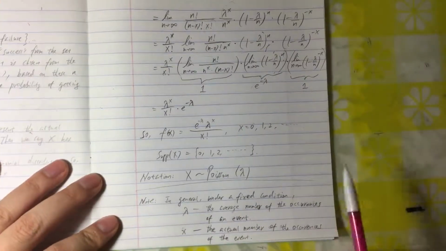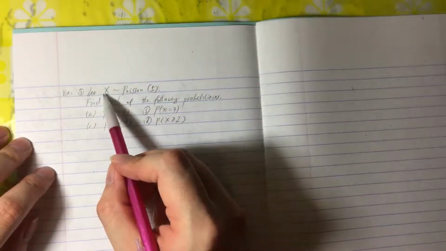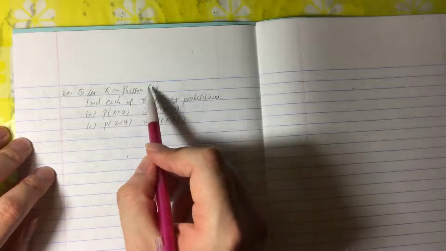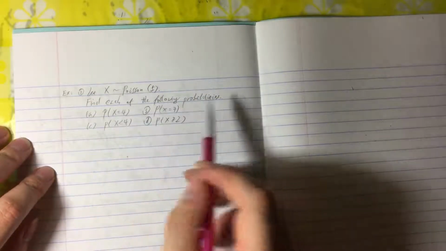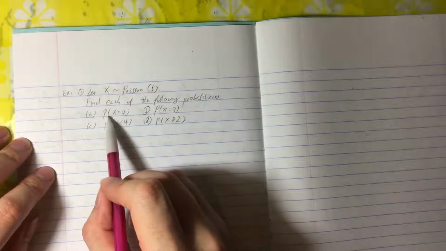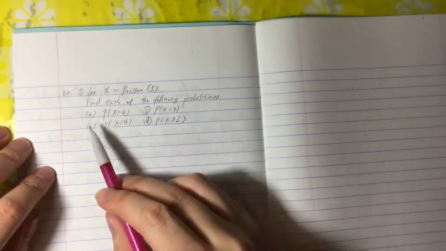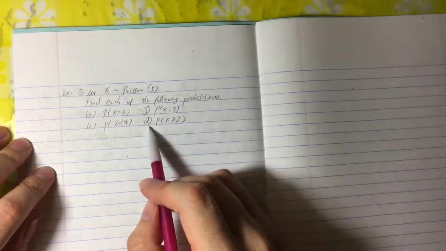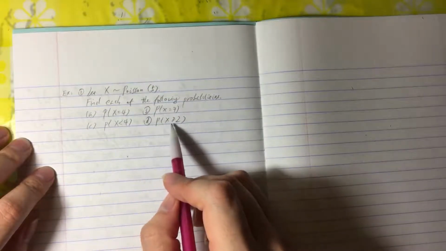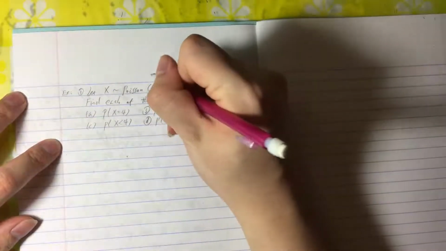This is the Poisson distribution. Next, let's look at an example here. Let the random variable x have a Poisson distribution with lambda equal to 5. Find each of the following probabilities. Part A, probability that x equals 4. Part B, probability that x equals 7. Part C, probability that x is less than 4. Part D, probability that x is greater than or equal to 2. So this number 5 here represents lambda.